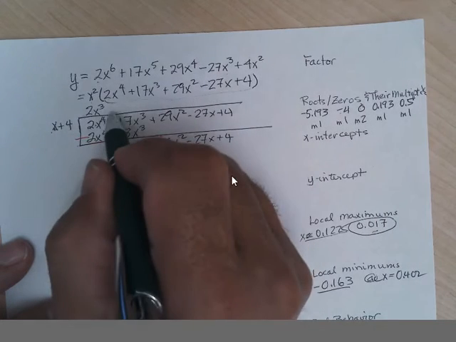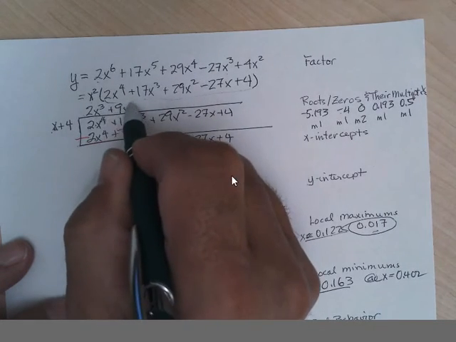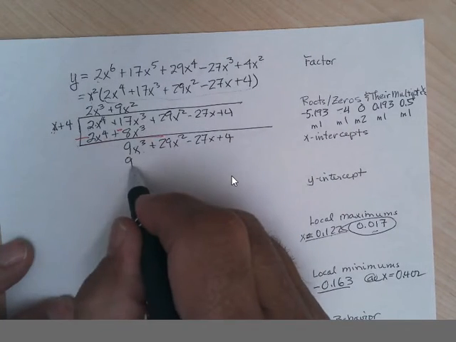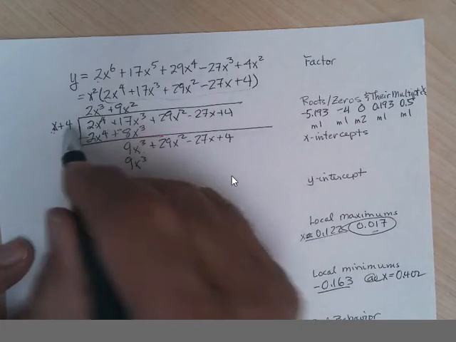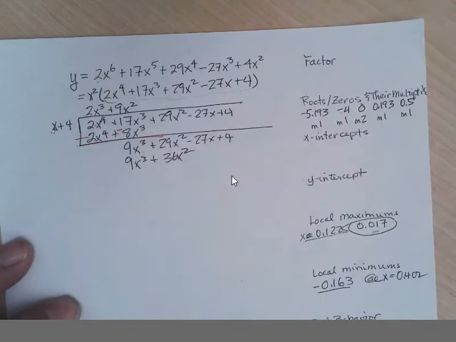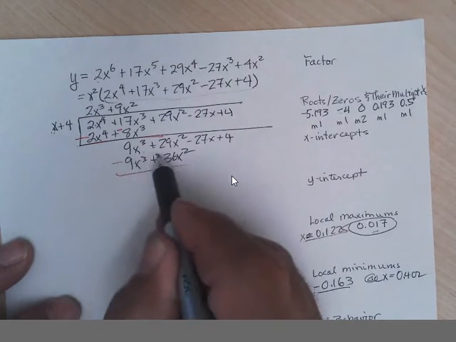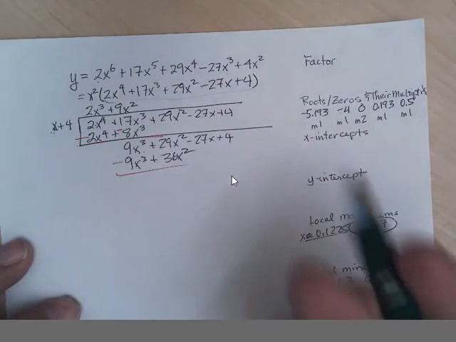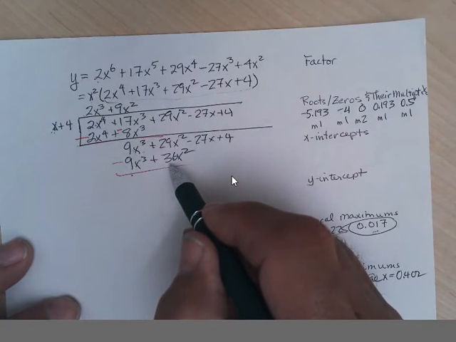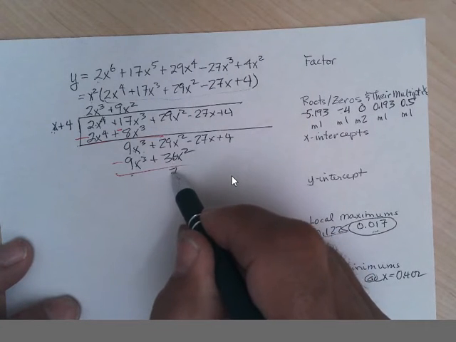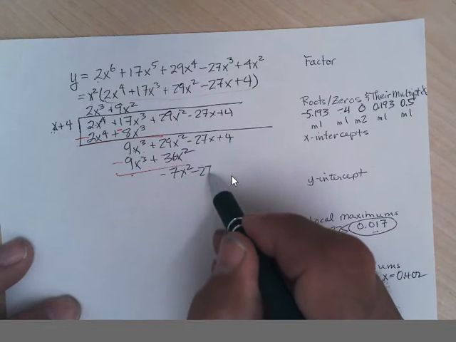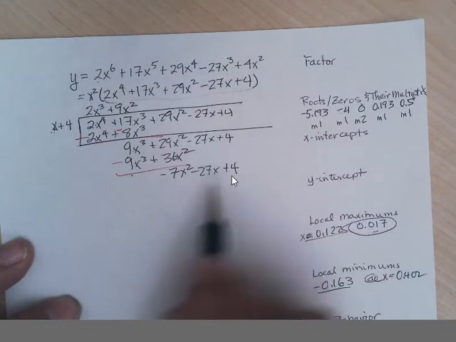I guess that would be 9x squared. 9x squared times x is 9x to the 3rd. 9x squared times 4 is plus 36x squared. Draw the line, change the sign so I can add. These add to be 0. This adds to be negative 7x squared minus 27x plus 4.